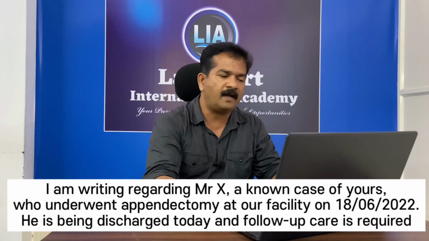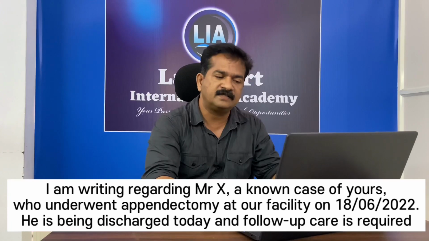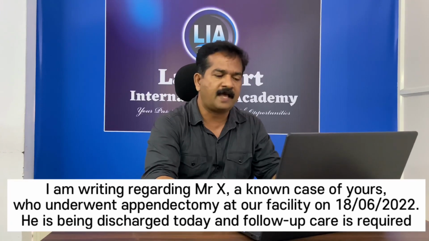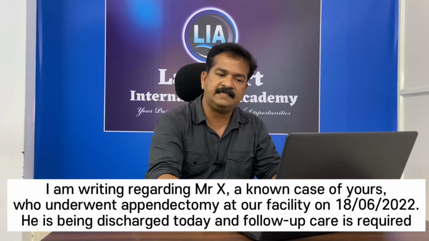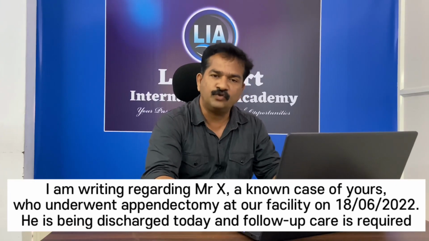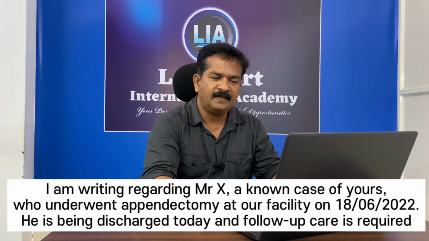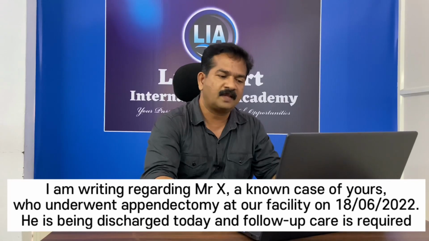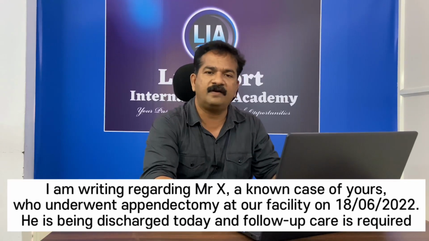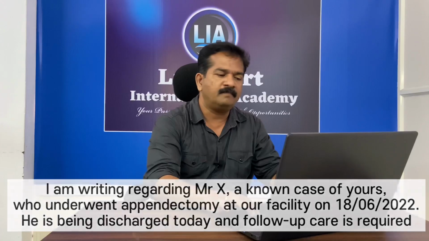X, comma, a known case of yours, comma, who underwent appendectomy at our facility on 18 June 2022. He is being discharged today and follow-up care is required. Well, now coming to the third one.